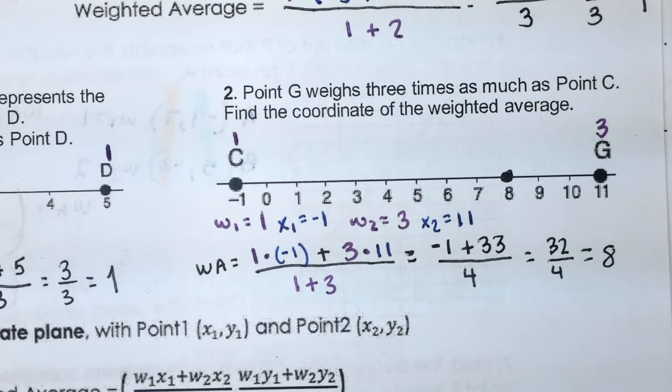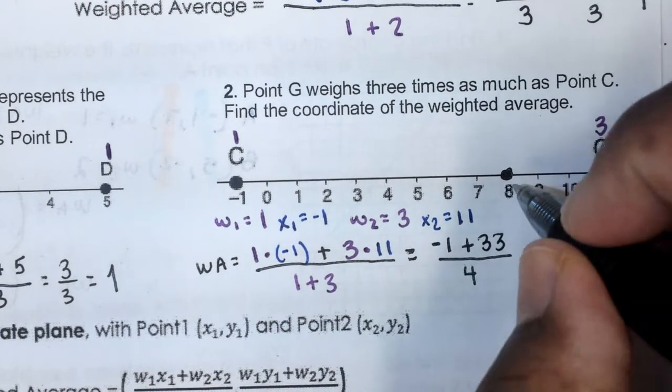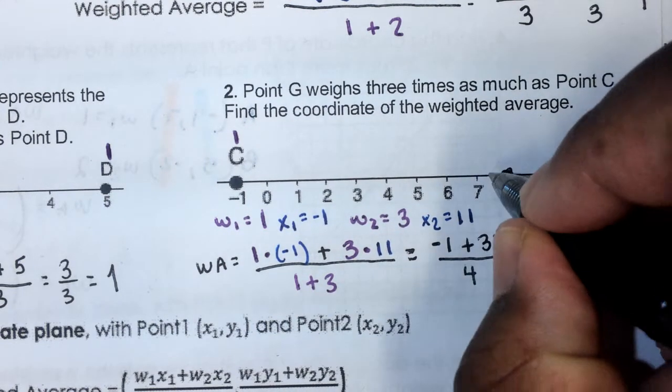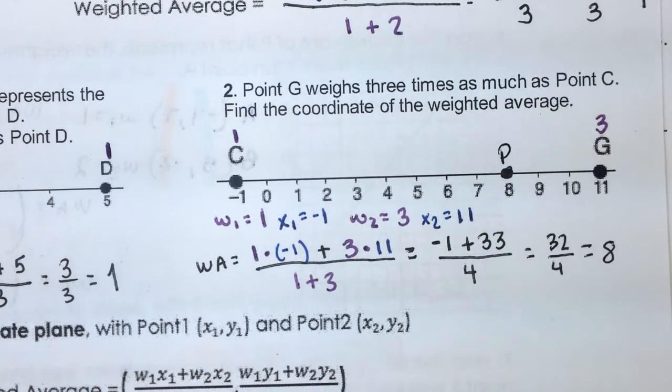Put it in the formula, and I multiply it on top. Got -1 plus 33. On the bottom, 1 plus 3 was 4. And on top, 32. On the bottom, 4. 32 divided by 4 is 8. My point P would have been there.